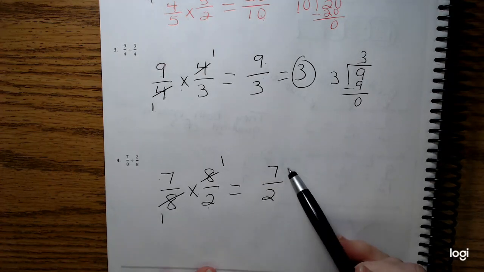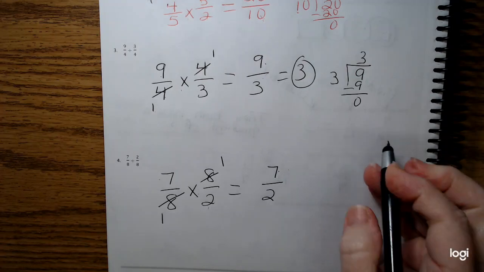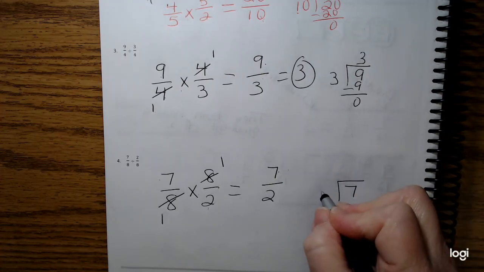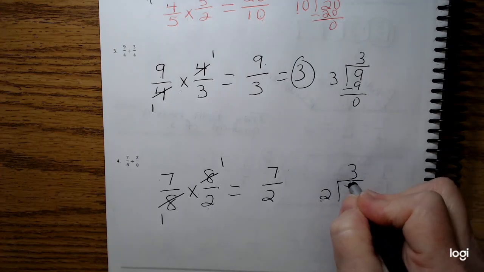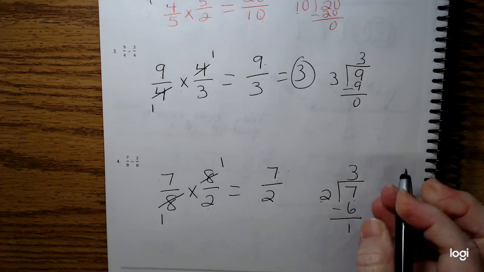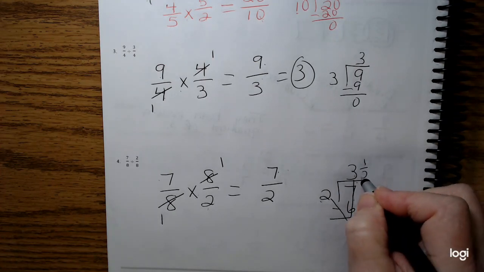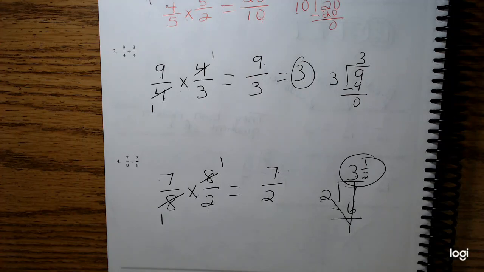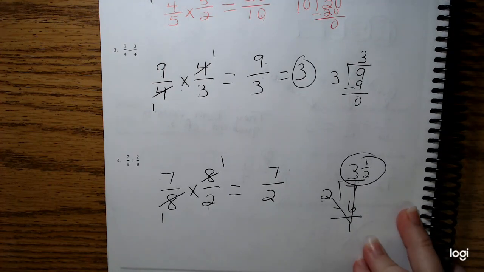Okay, this is a top-heavy fraction, and because it is, I need to do 7 divided by 2. How many times does 2 go into 7? It goes in there 3 times. 3 times 2 is 6. My answer is 3 1/2. And so I circle my answer as 3 1/2. Okay, hopefully the more practice we're doing, the better you are getting at this. Let's go ahead and flip our book over to our last few problems.